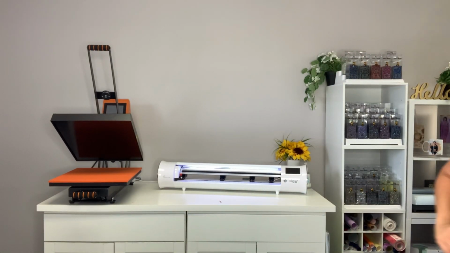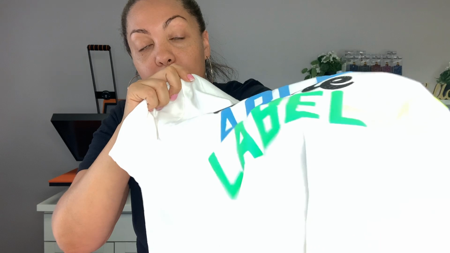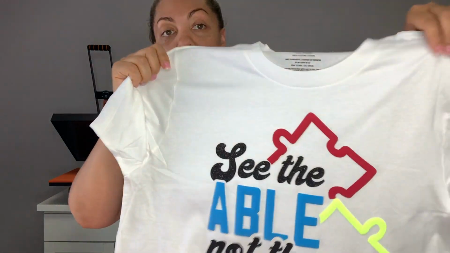Now, I did make that file in regular vinyl as well. I use puff vinyl. I don't know if you guys can see, but I did it both with puff vinyl and then I also did it with rhinestones. Okay, so in this video, I'm not going to show you how I did the puff on this shirt specifically. We're only going to be doing the bling in this video.